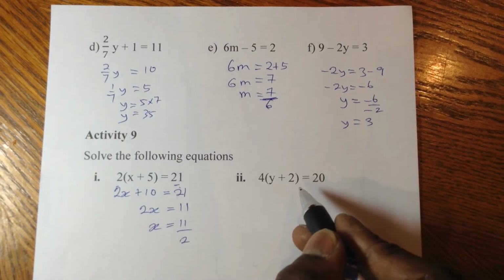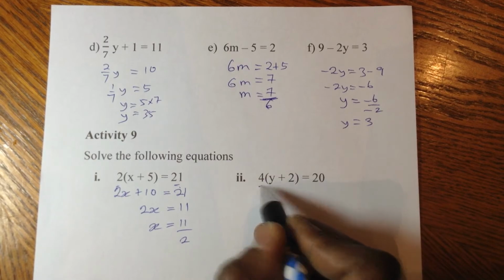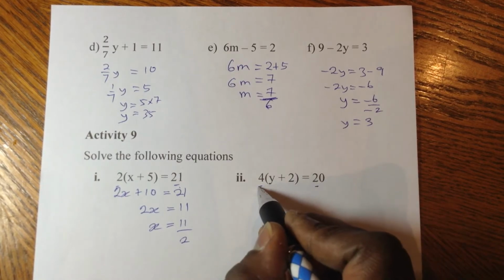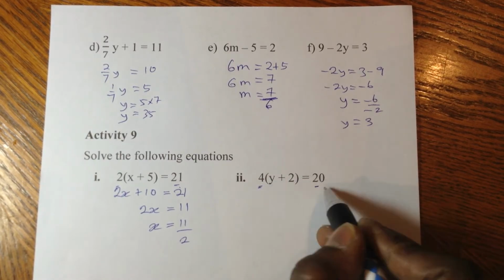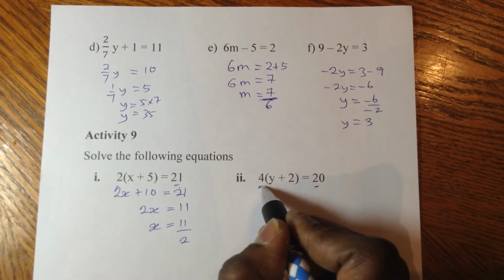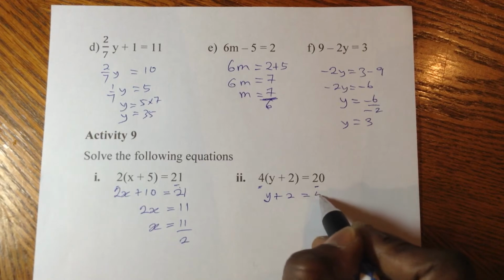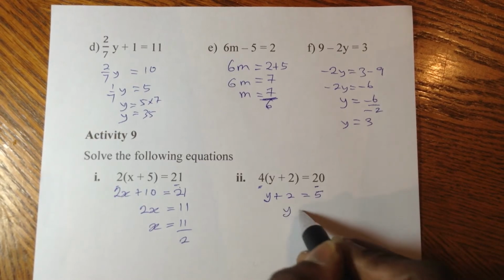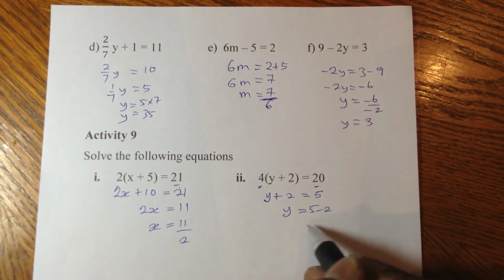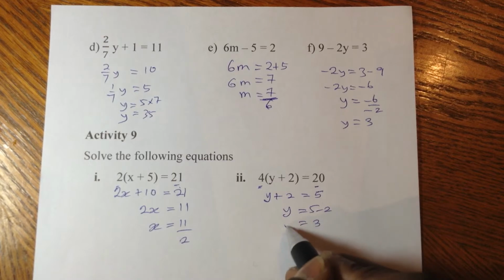The next one, start by checking. That is 4 and that is 20. So 4 is a factor of 20. So we can start by dividing by 4. So we divide here by 4, so that y plus 2 equals 5. Therefore y will be equal to 5 minus 2, which is 3.